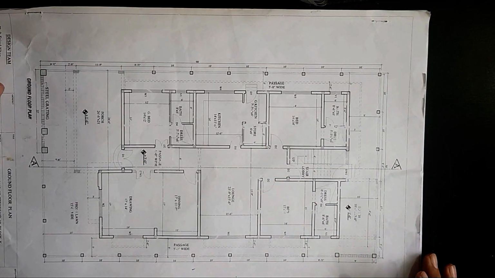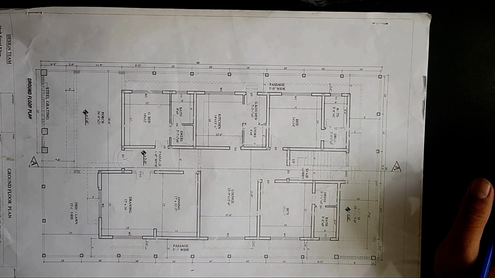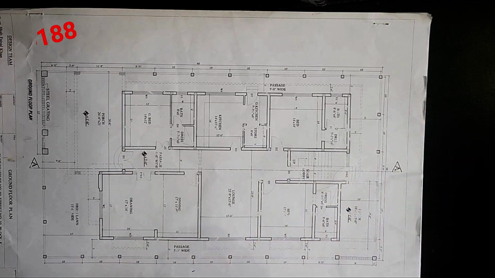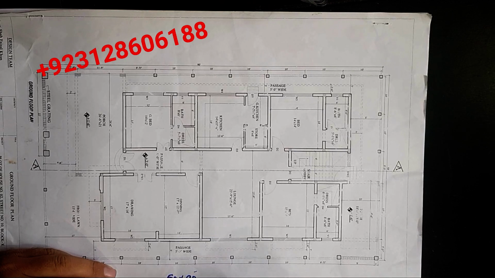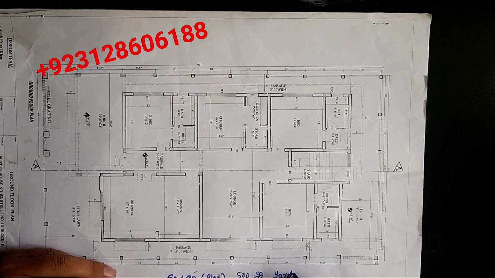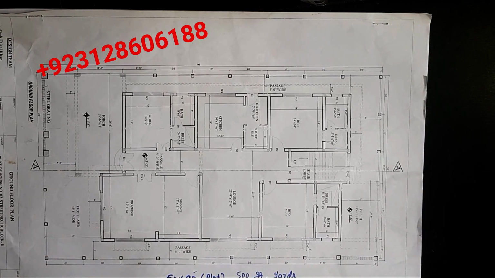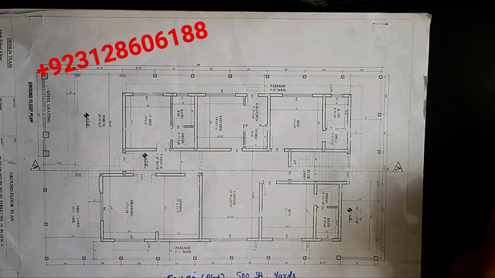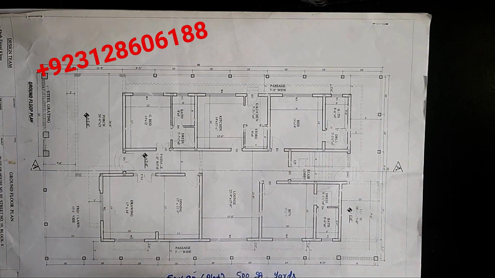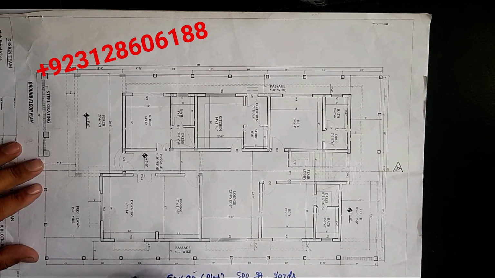Okay, so we are going to talk about the house plan of a 50 cross 90 house. This is a 50 cross 90 plot, which is 500 square yards. So what do we adjust in the designing process of this house? What we have adjusted here is a two-story building. In Pakistan we also call it a one canal house.